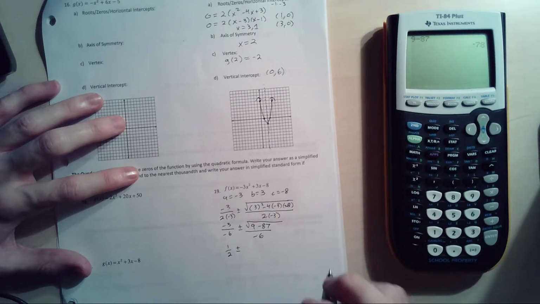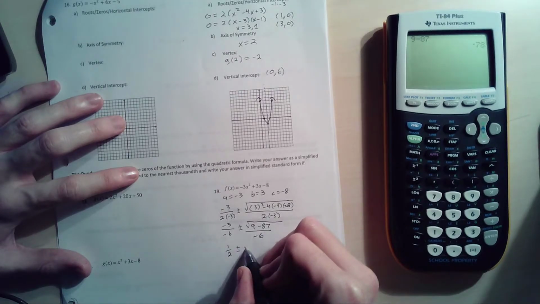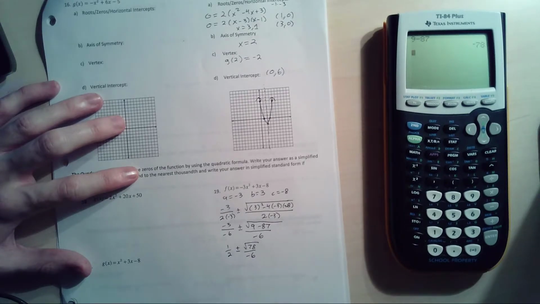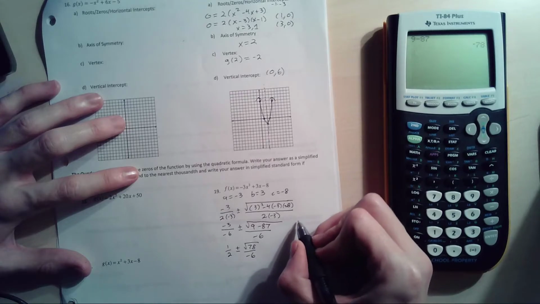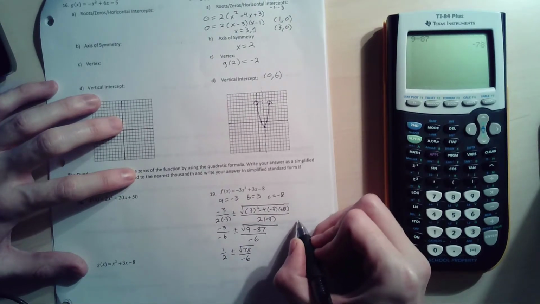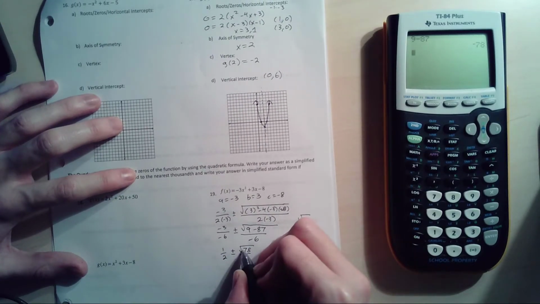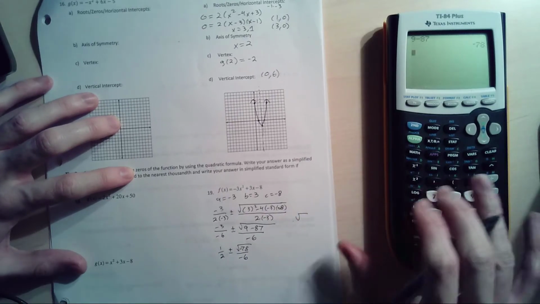Here you go, I'm pulling a student, plugging it into the calculator. We got a square root of 78 divided by negative 6. Simplifying this is a little bit obnoxious, but not that big a deal. Many students prefer the factor tree, so that's what I'm going to do. So, oh, that's a negative 78, by the way.